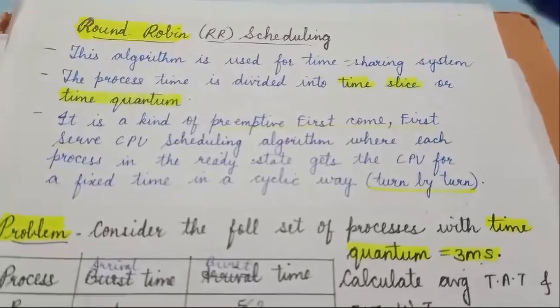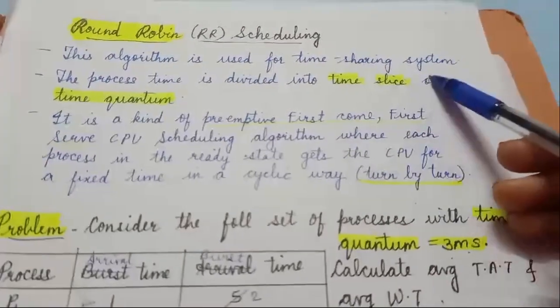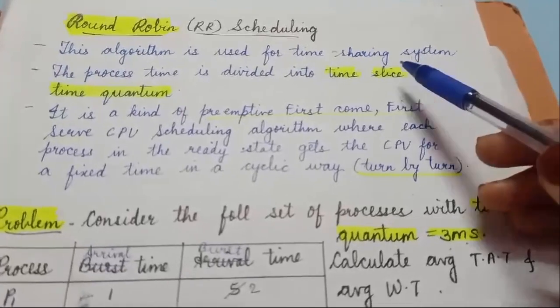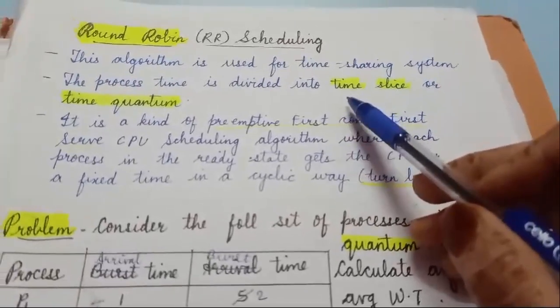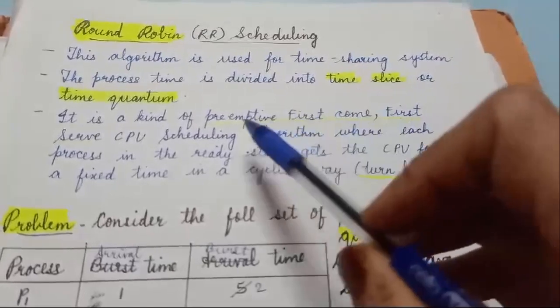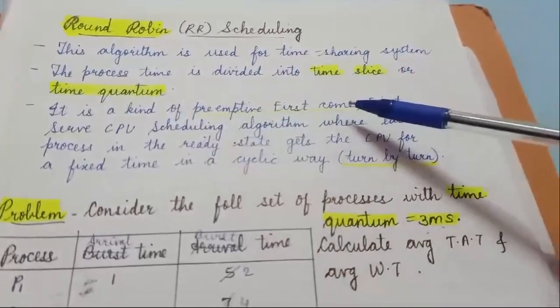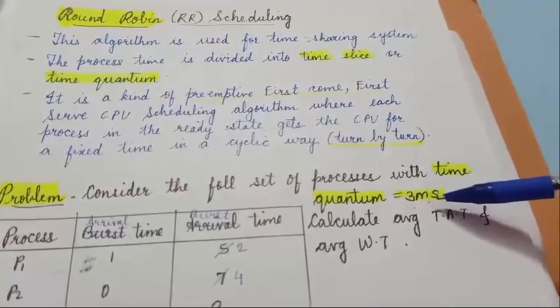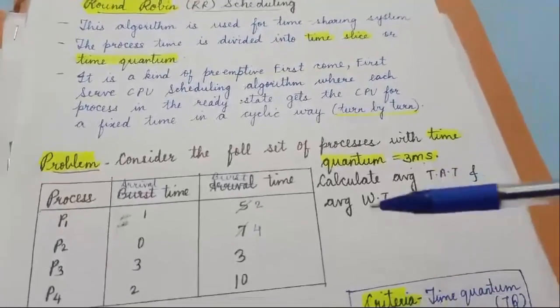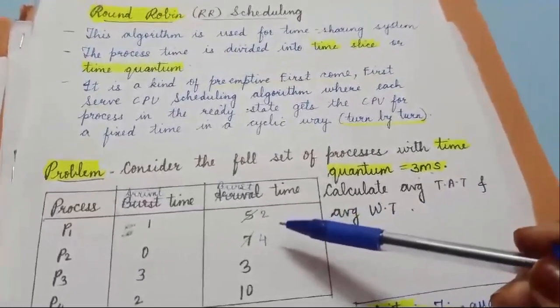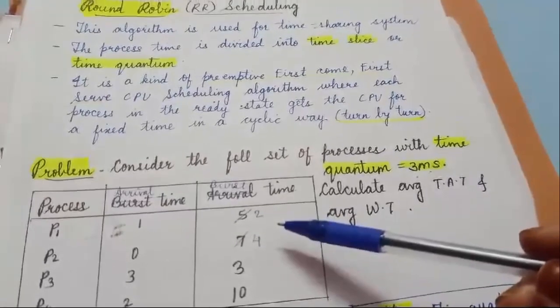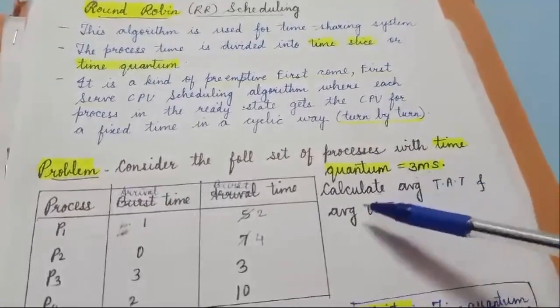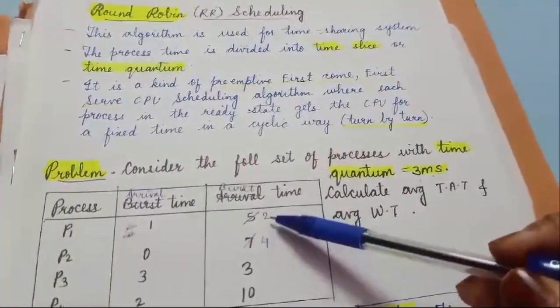So round robin is a time sharing system, and each process is divided into time slices or time quantum, and in this example the time quantum is given as 3 ms. Therefore each process will process only for 3 seconds, and the rest of the time will be left and we'll write it down over here.